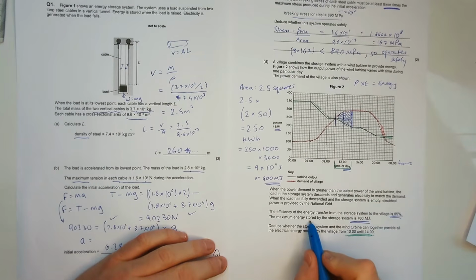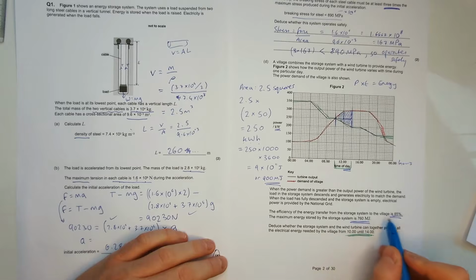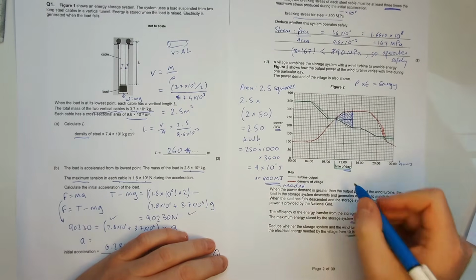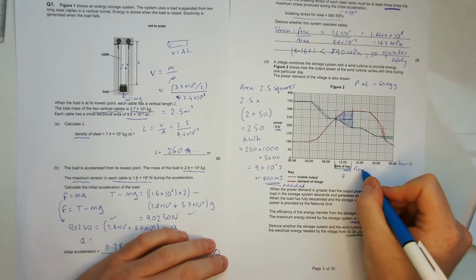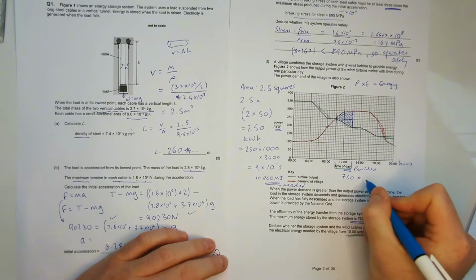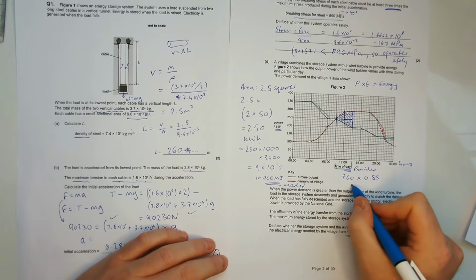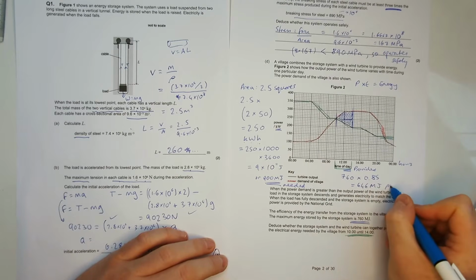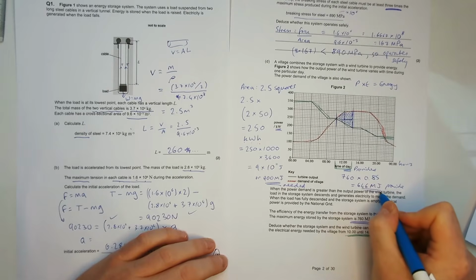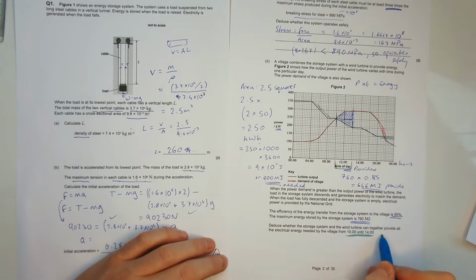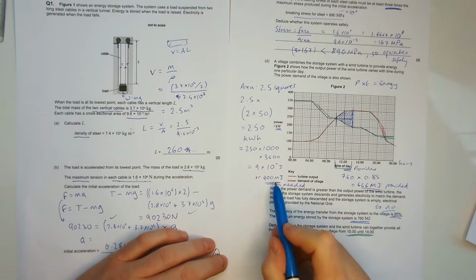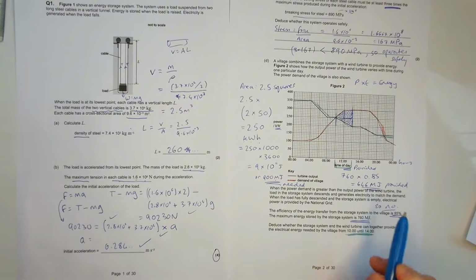So the maximum energy stored by the system is 760, and then that's at an efficiency of 85%. So the amount needed is that. You probably see already, but if I take the 760 megajoules times 0.85, that's only going to give us 646 megajoules provided. So that comparison deduces that the storage system is not able to provide it overall, because that was what's needed and that's what's being provided.